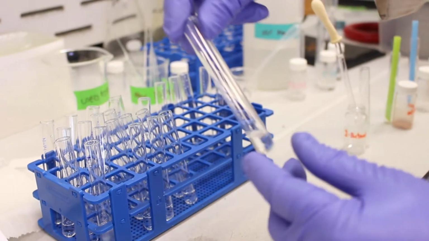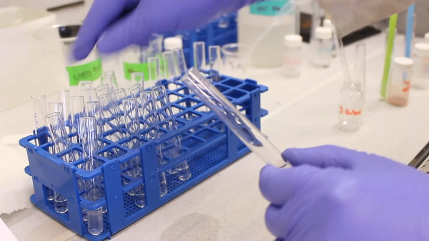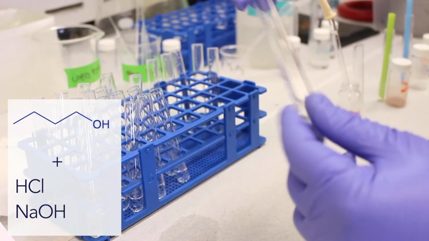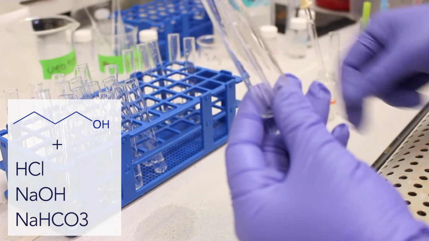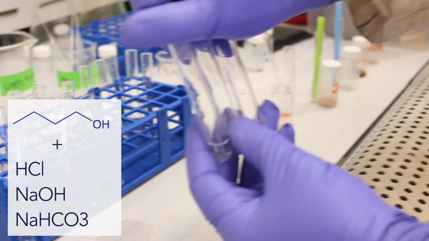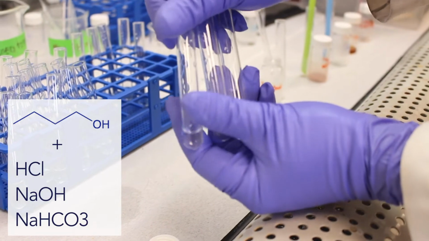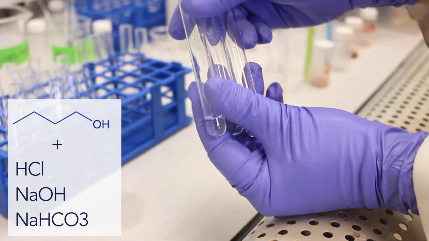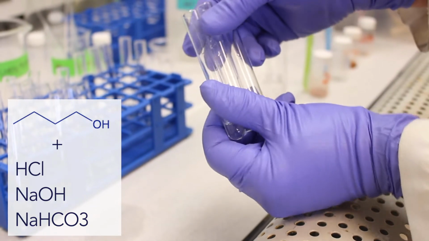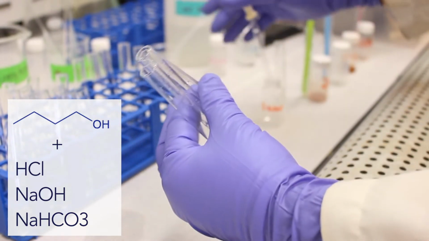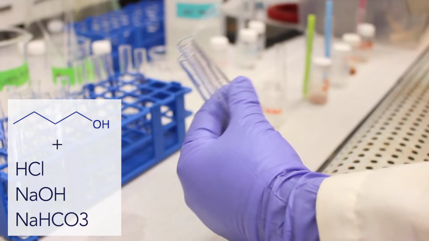So we have some hydrochloric acid here. Okay, we have some sodium hydroxide, and then we have some sodium bicarbonate. So none of these bases and acids are able to ionize the 1-butanol molecule. So if we take our test tubes, and then I'm going to place a few drops into each test tube.